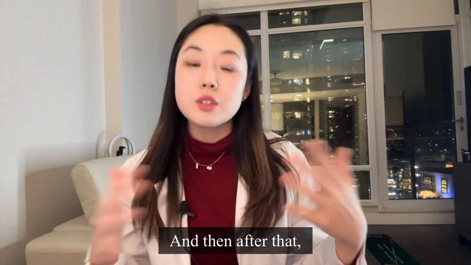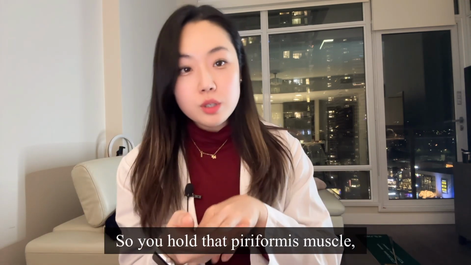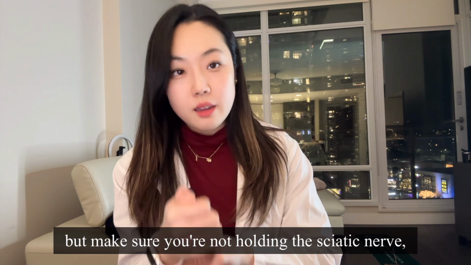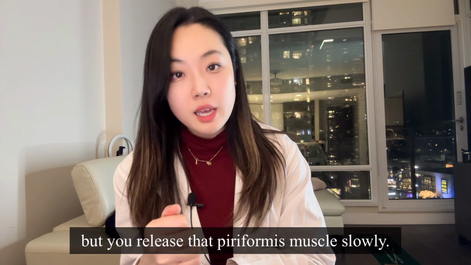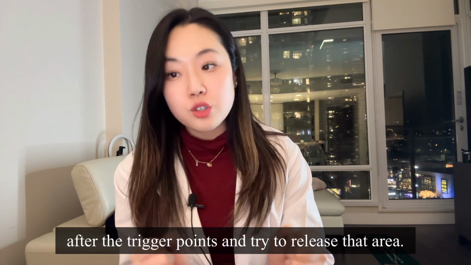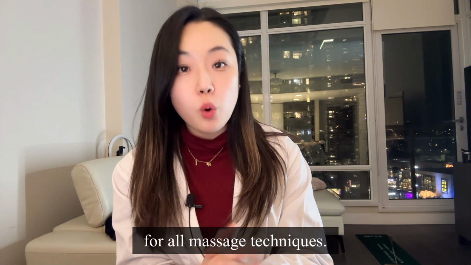And then after that, we can try to do some trigger point release. So you hold that piriformis muscle, but make sure you're not holding the sciatic nerve, and you release that piriformis muscle slowly, and then try to do some passive range of motion after the trigger points and try to release that area. I think that's something that we can do for all massage techniques.